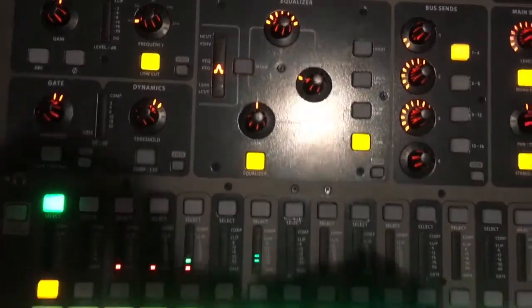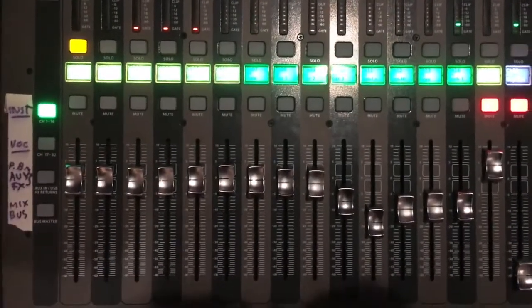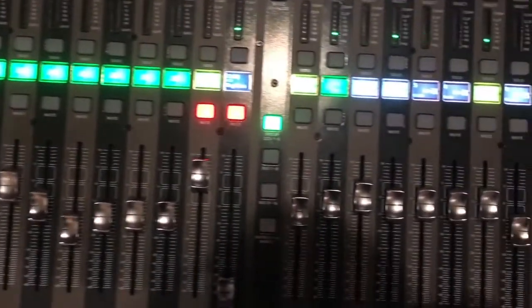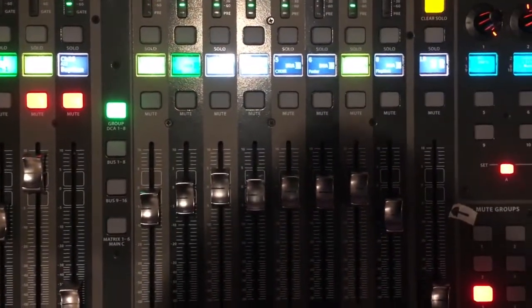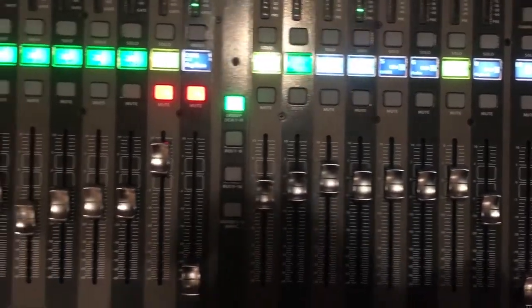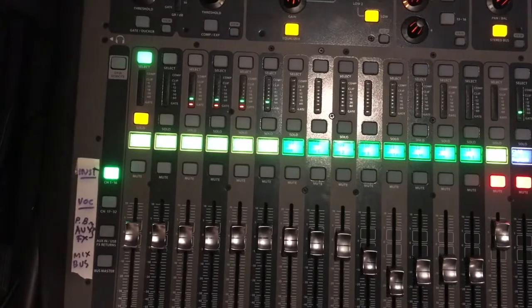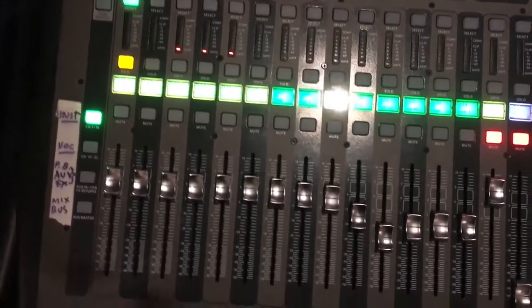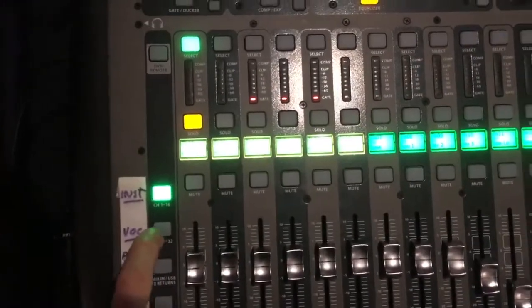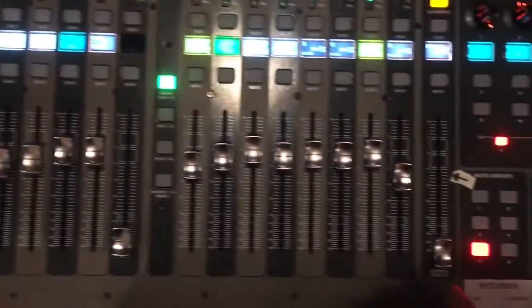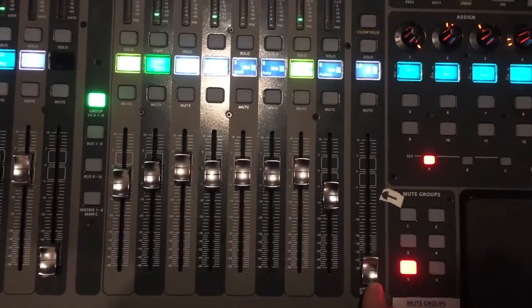Basically, during a service, we only have to touch this row of sliders down here and the main controls over here. That's normally what we do during a service. So let me see if I can demonstrate. Right now we'll switch to vocals. Then let's bring up the main volume.